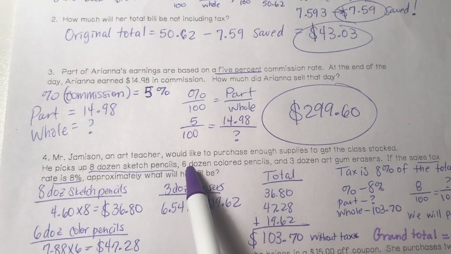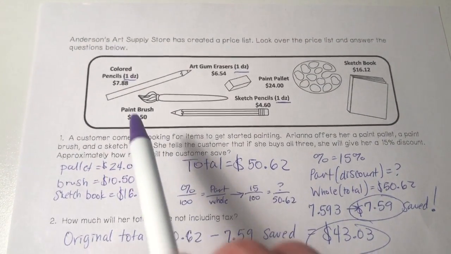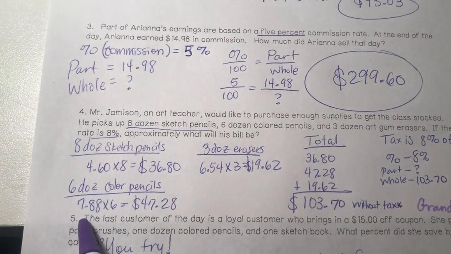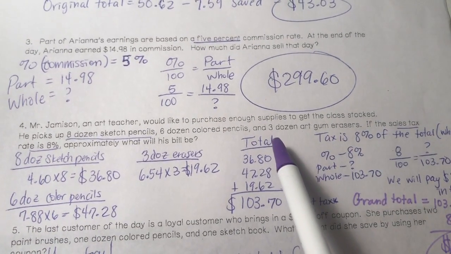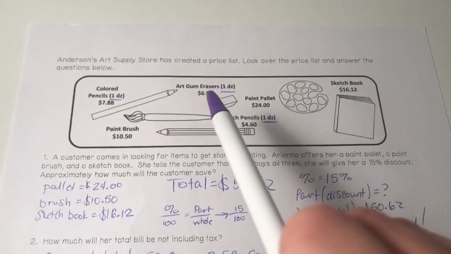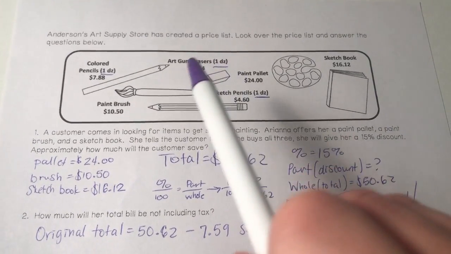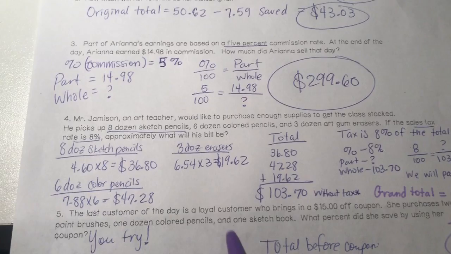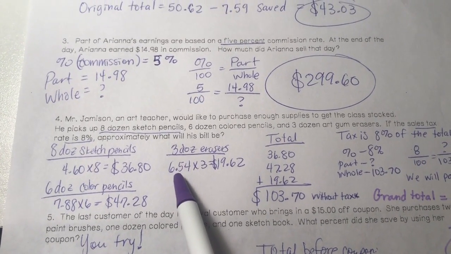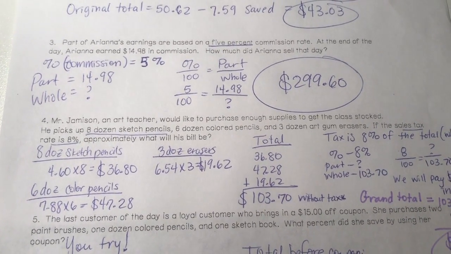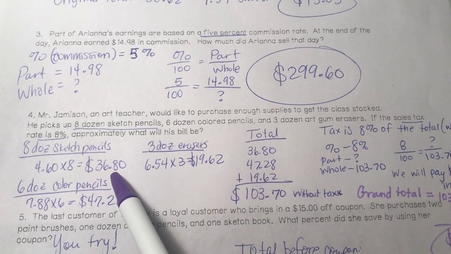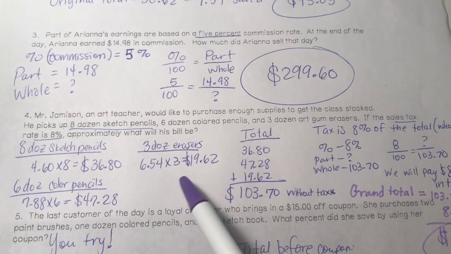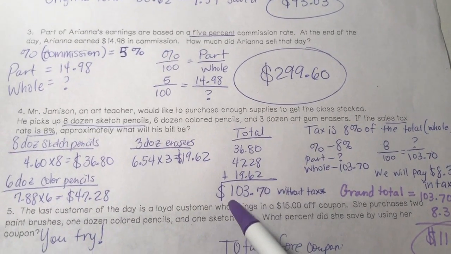times 8, that's $36.80. Then we're buying 6 dozen of colored pencils. Okay, well, colored pencils for 1 dozen is $7.88. So I've got $7.88 times 6 dozen, $47.28. And then lastly, I have 3 dozen art gum erasers. Well, art gum erasers for 1 dozen is $6.54. So I've got 3 dozen I want to buy. So $6.54 times 3, that's $19.62. Now, to get Mr. Jameson's total, I just took $36.80, $47.28, and $19.62 and added it up.